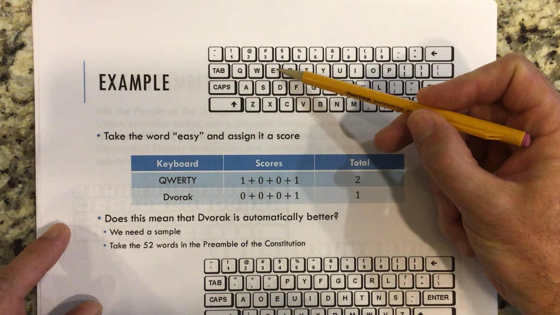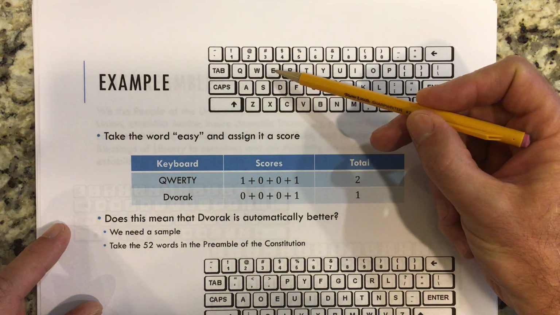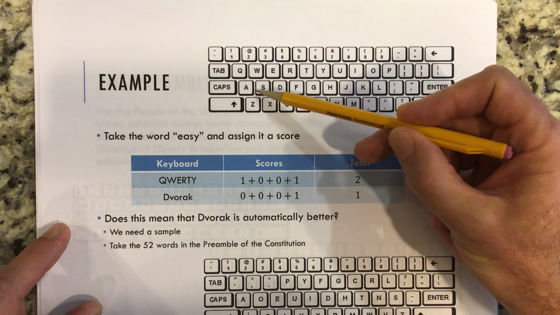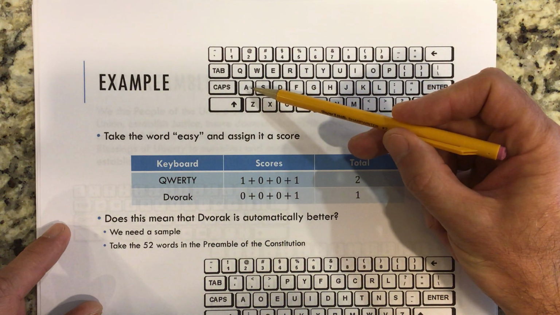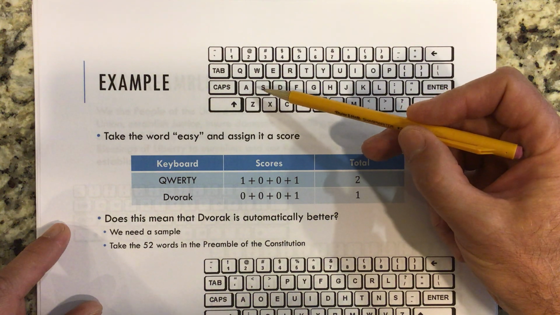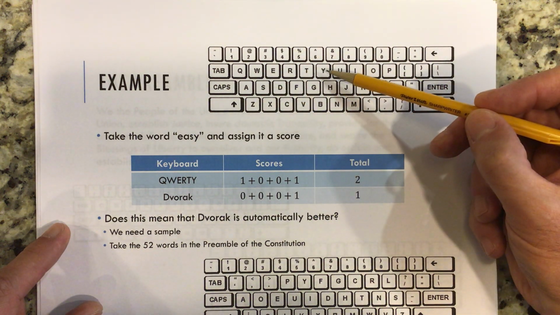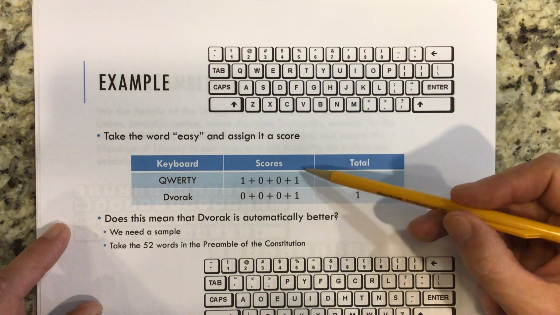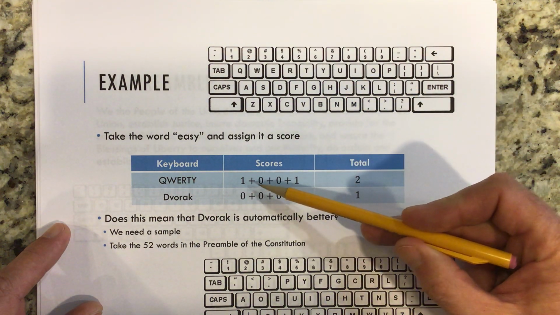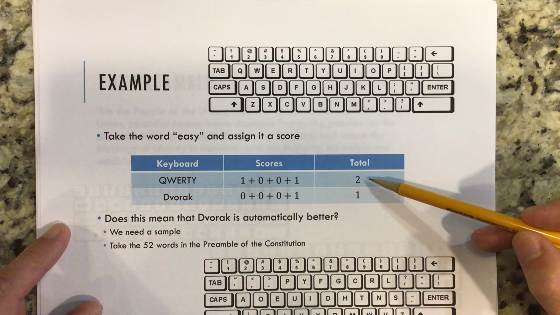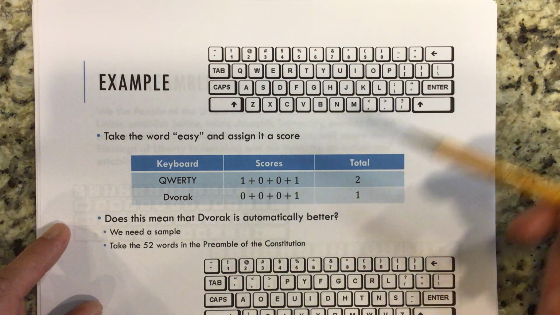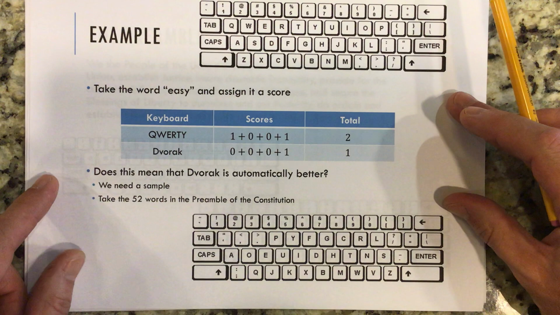So easy on the QWERTY keyboard. I find E right here. That would be 1 point on that row. Then I find A, home row, 0 points. Then I find S right there, home row, 0 points. And then I find Y right up there, 1 point. So on the QWERTY keyboard, it's 1 plus 0 plus 0 plus 1, or in other words, a total score of 2.